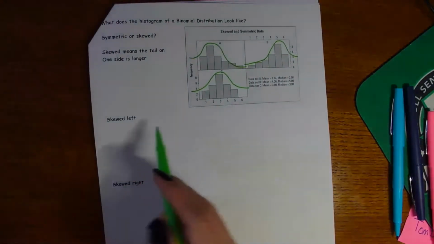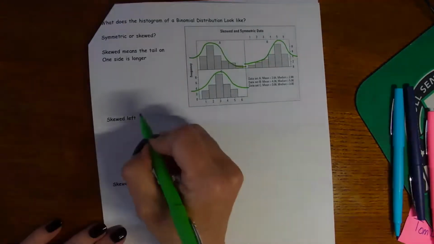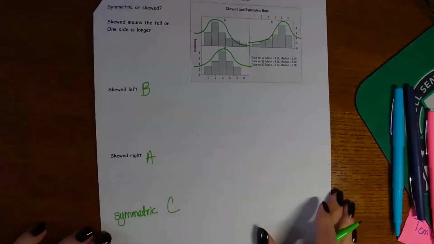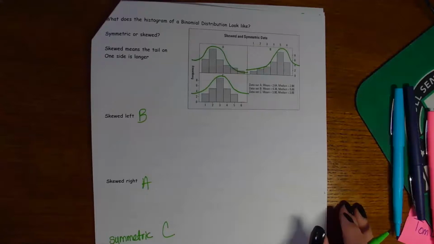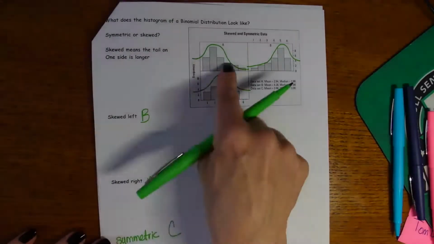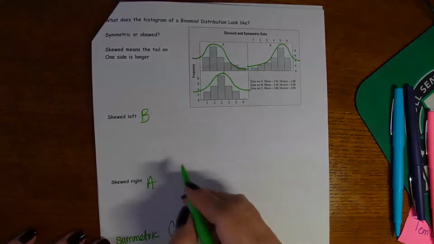So skewed left, which one of these graphs is skewed left? B. Which one is skewed right? Which one is symmetric? C. What does it mean to you if a graph is skewed right? What would you say about the graph? If it's skewed right, like A, what does that mean?